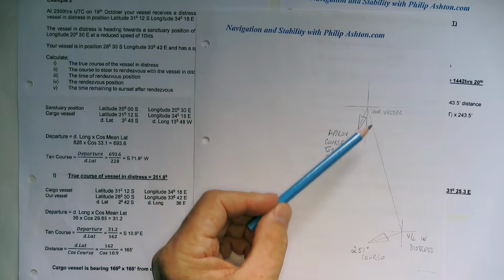There's our vessel bearing 169. That vessel's doing a course of 251.8 or 252. So we can see, before we even do the plot, the approximate course that we would have to steer.